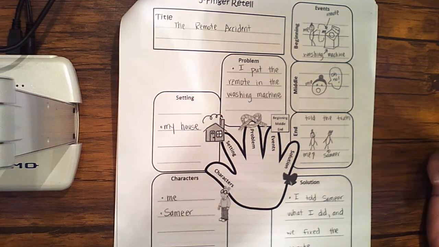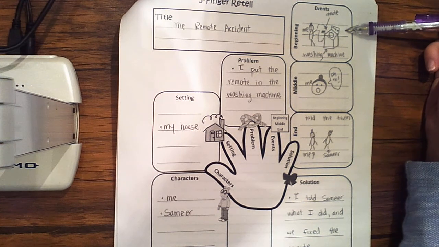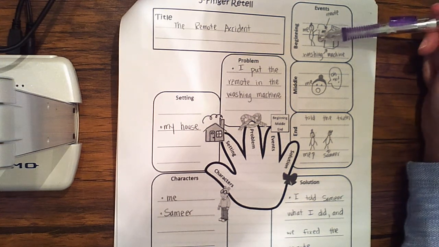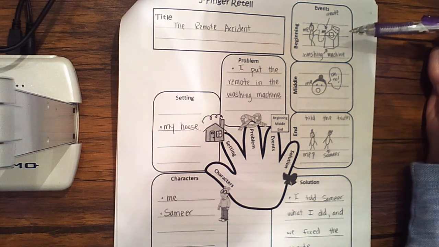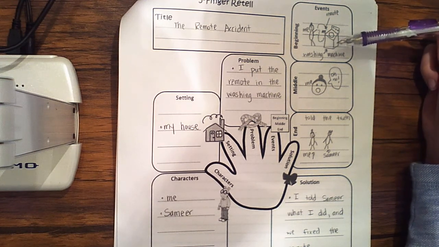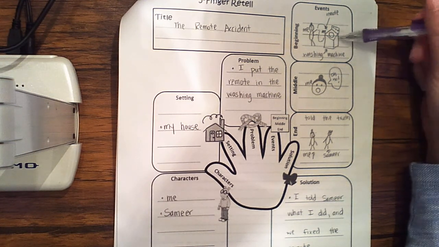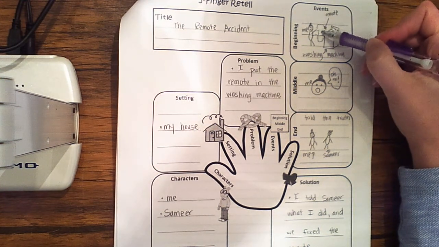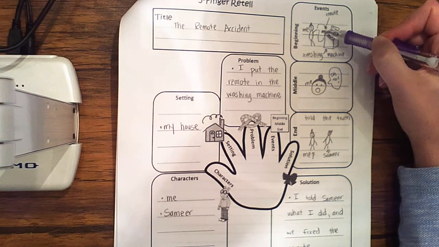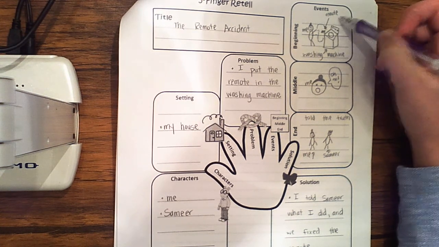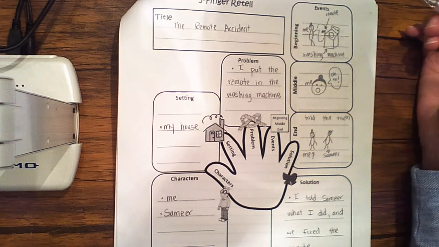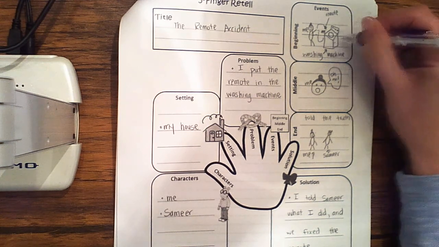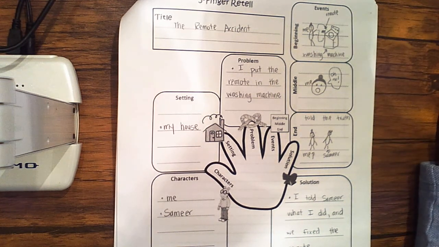And here's what happened, friends. You're not going to believe me, but this is a true story. This really happened. One day, I was doing the laundry, and I grabbed the big puffy white blanket off of our bed and threw it into the washing machine to wash it. Well, if you notice right here, this little black rectangle labeled remote, yup, I threw the remote to the TV inside of the washing machine and turned the washing machine on.